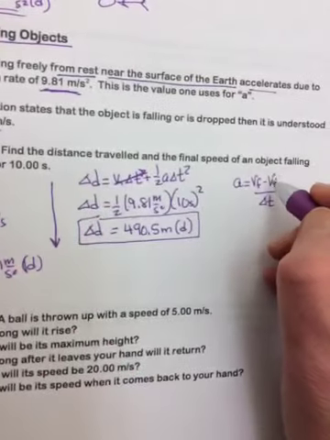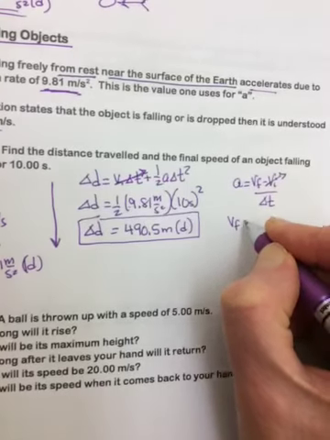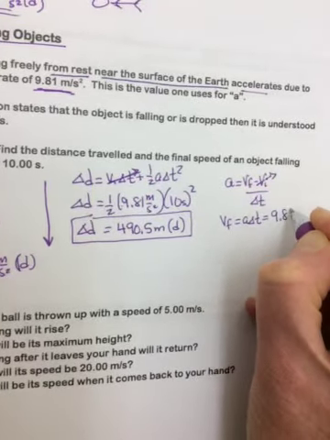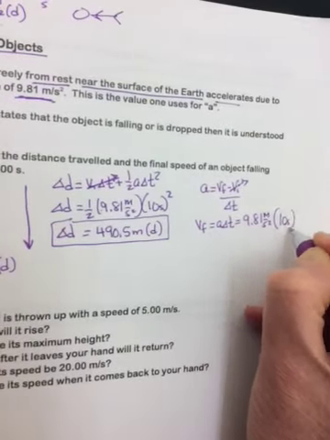Okay, my VI is 0, so this will go to 0. I want my VF alone, so multiply both sides by delta T. A is 9.81 meters per second squared, and the time is 10 seconds.